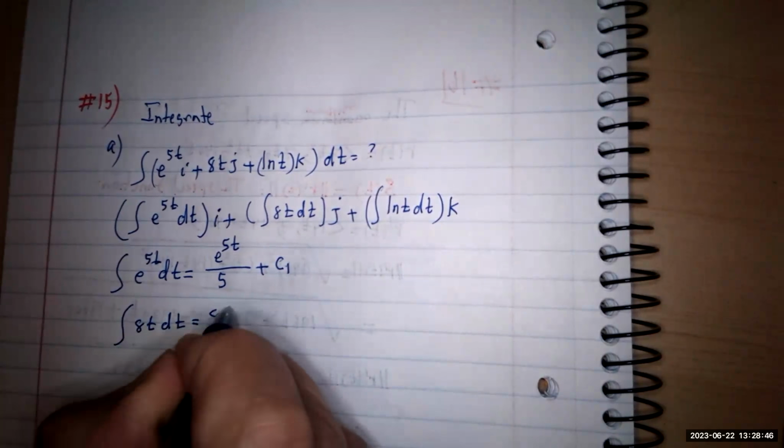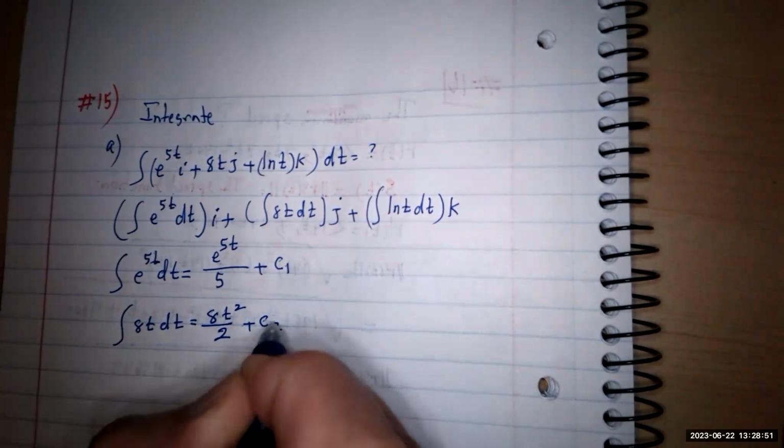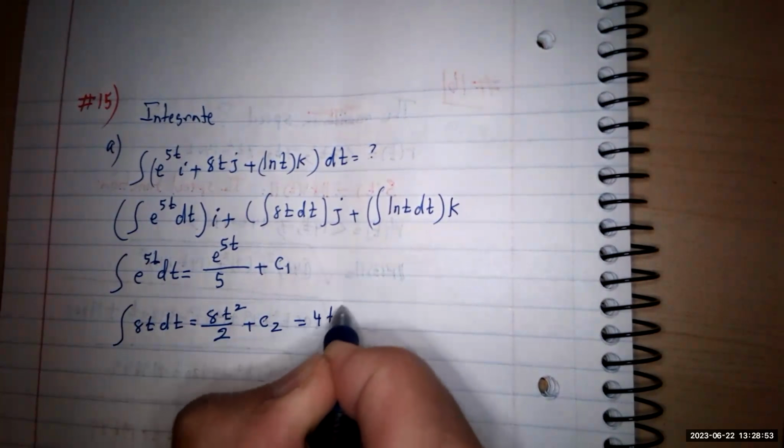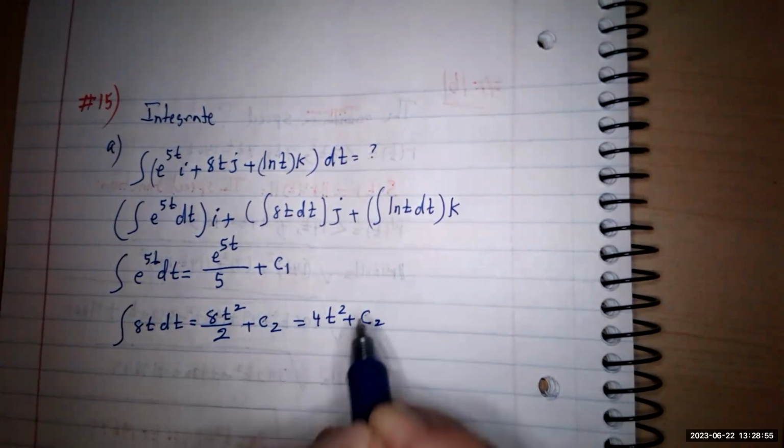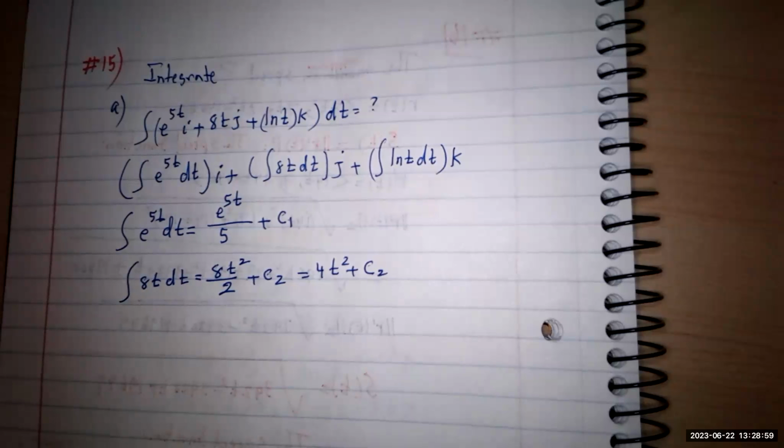The second one, 8t dt. That's easy, 8t squared over 2 plus c2. You simplify that, it gives you 4t squared plus c2. That's the second one.